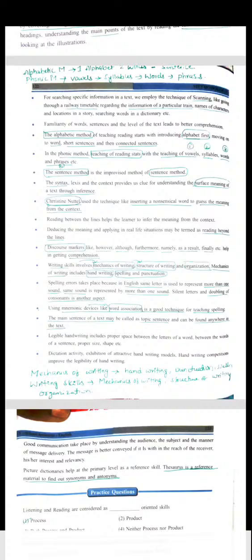Whenever we conduct a competition, students automatically improve the legibility of their handwriting.